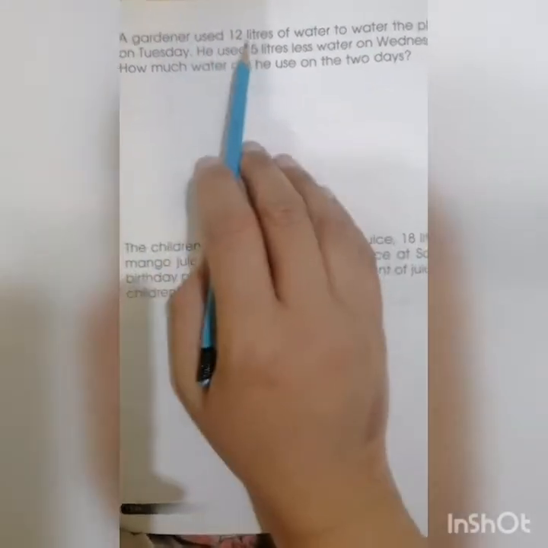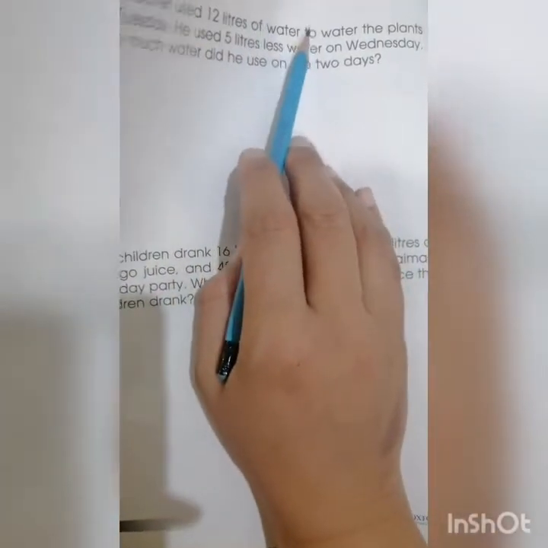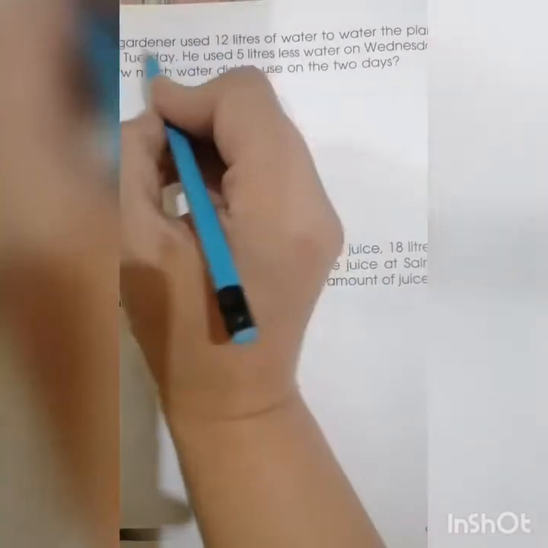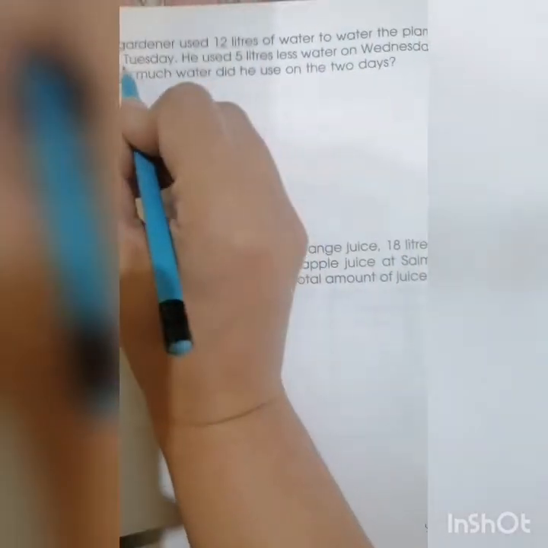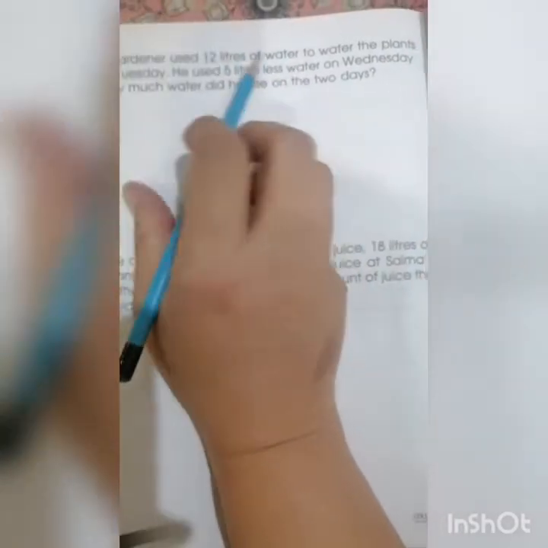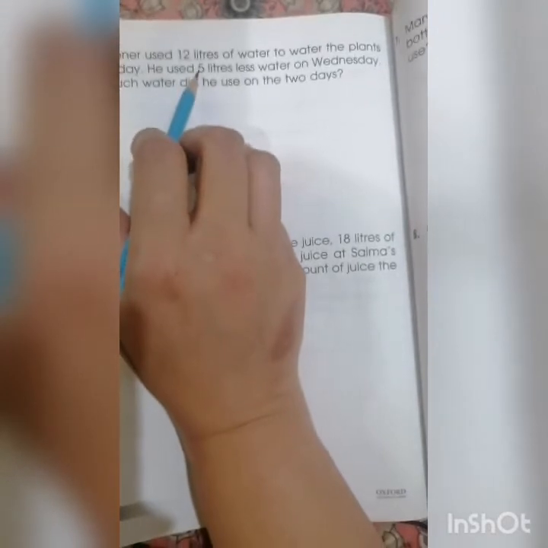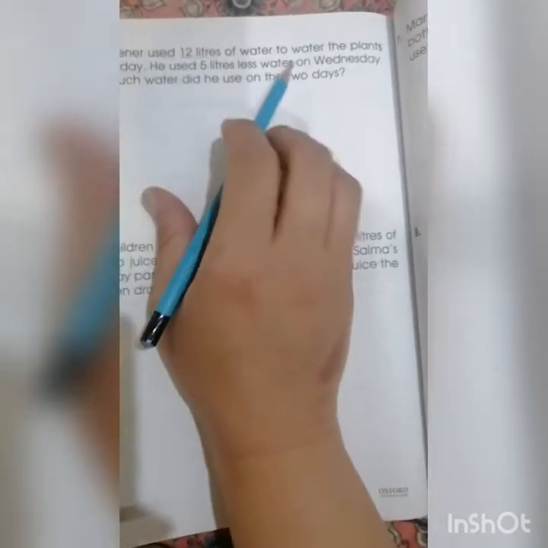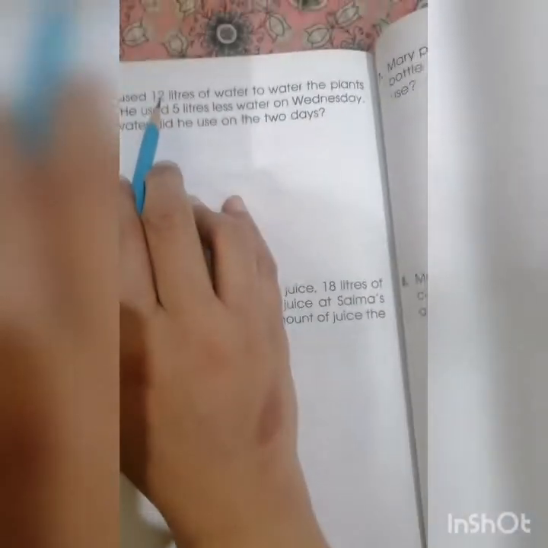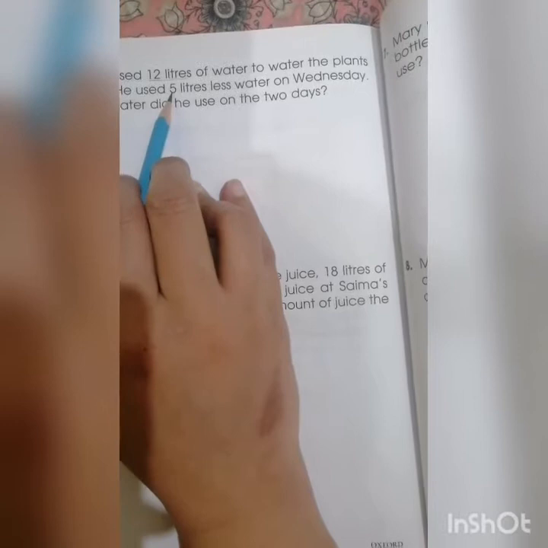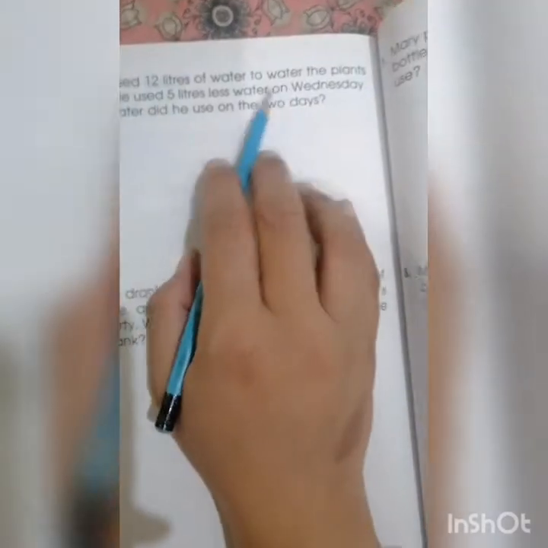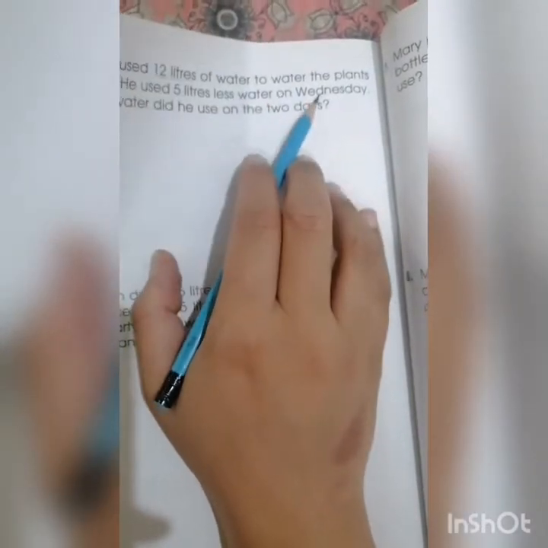A gardener used 12 liters of water to water the plants on Tuesday. So, he used 12 liters of water on Tuesday. He used 5 liter less water. He didn't use 5 liter, but he used 5 liter less than this 12 liter on Wednesday. So this 5 liters are less than this 12 liters. They are not the actual amount of water he used, but they are less than this 12 liter that he used yesterday. So he used 5 liter less water on Wednesday.